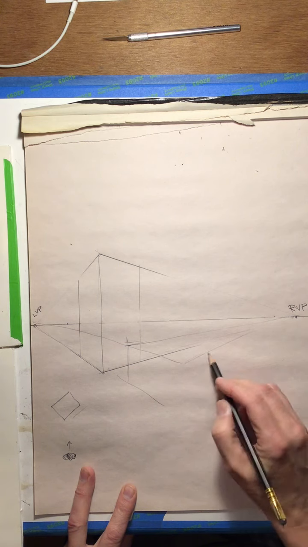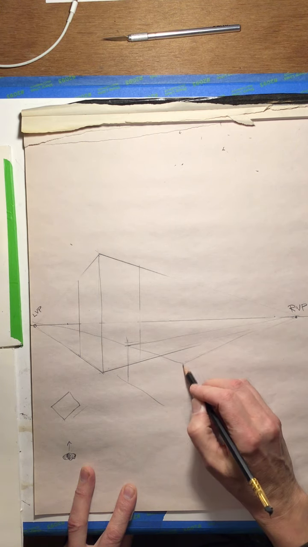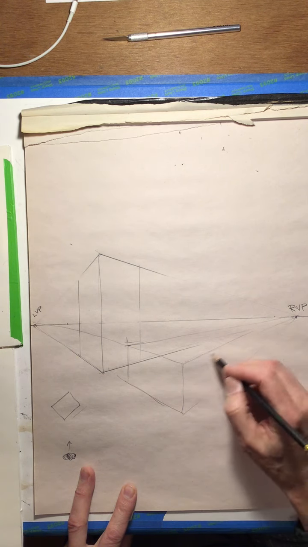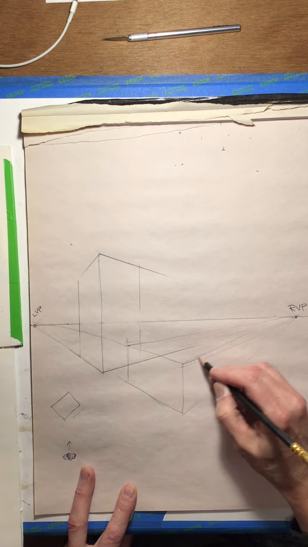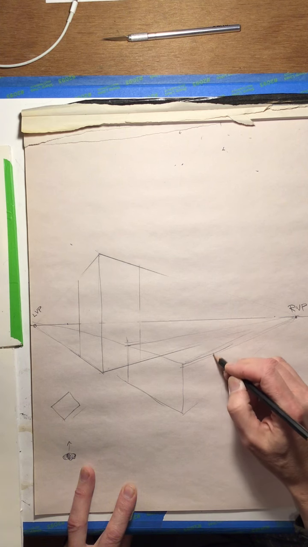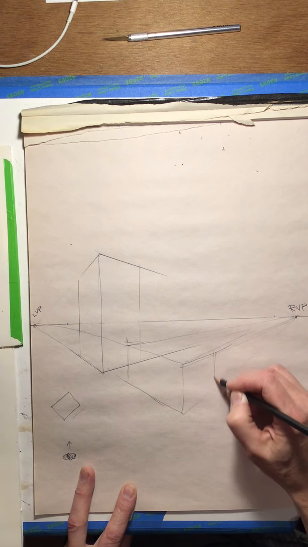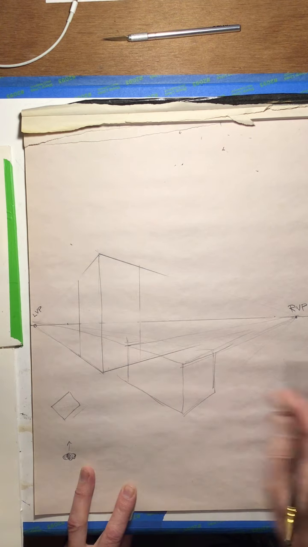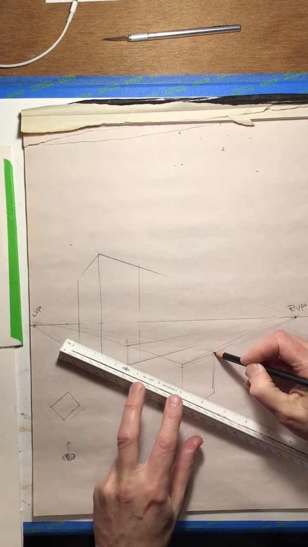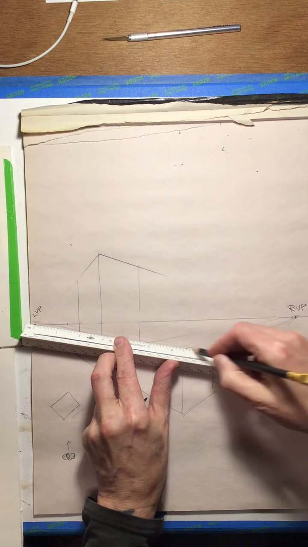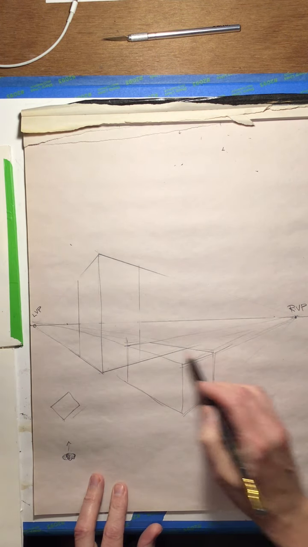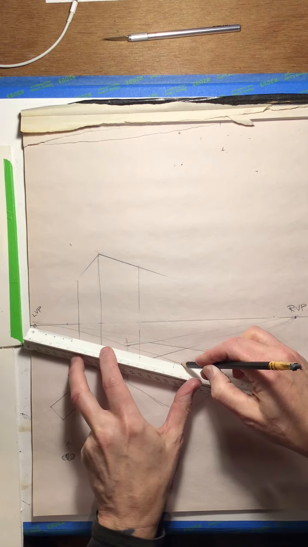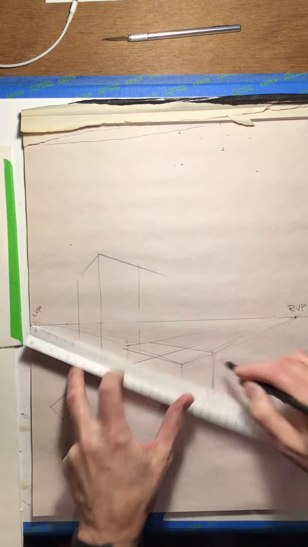Okay, freehand is faster. If you ever need to draw for real, freehand is faster. But if you need to make sure you get the foreshortening right, especially when you're farther away from the vanishing point, I think it definitely helps to use a straight edge.